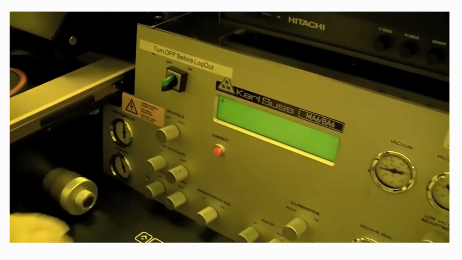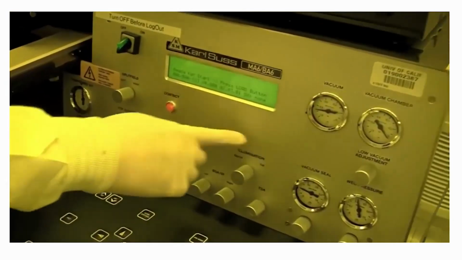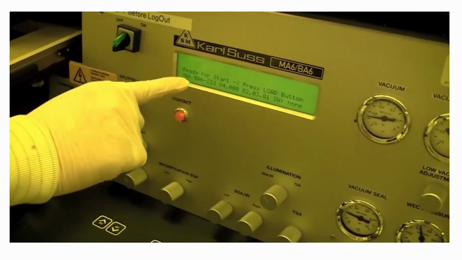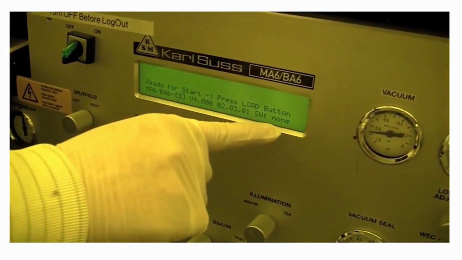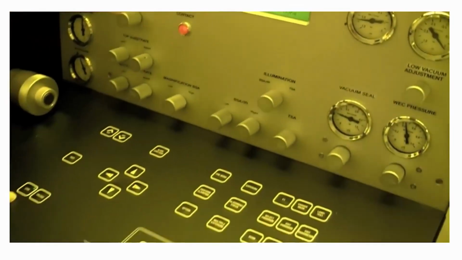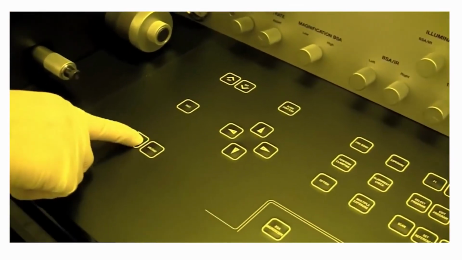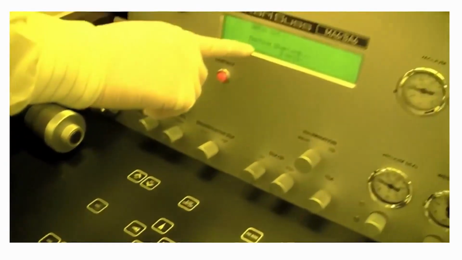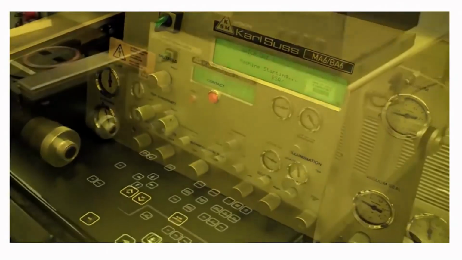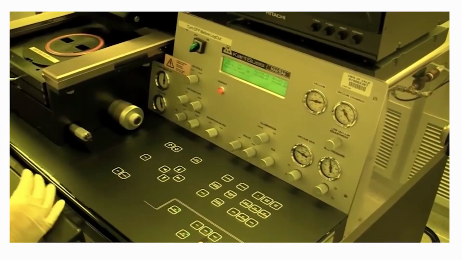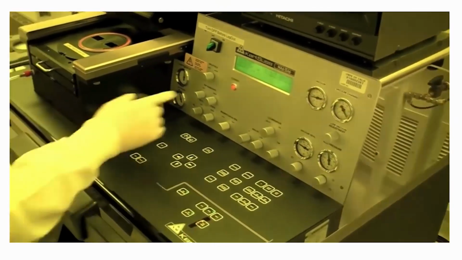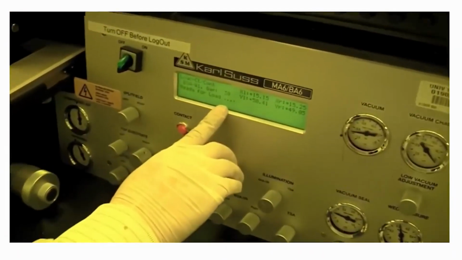And you can see the machine starting up. And it's important to read the screen. It tells you a lot of information. So it says ready for start, press load button. So the load button's right here. So we press that. And now it says watch out, machine is starting up. You know when the machine is ready for load and started up when the information says ready for load.